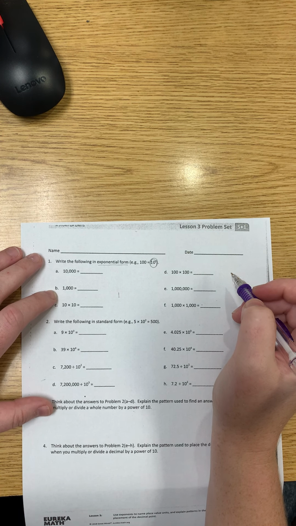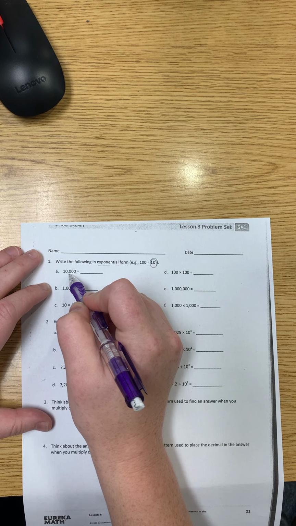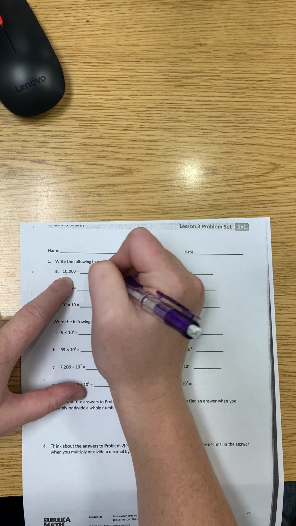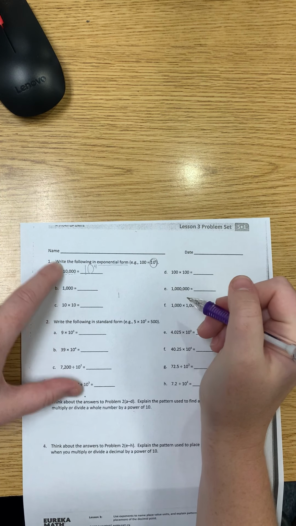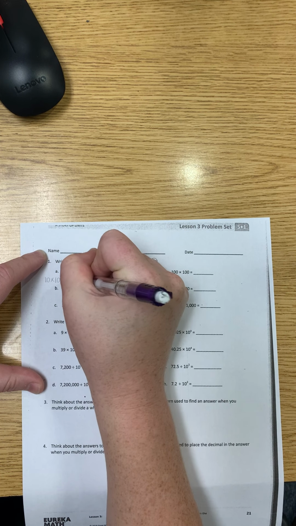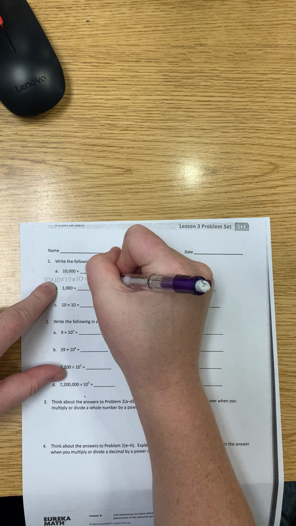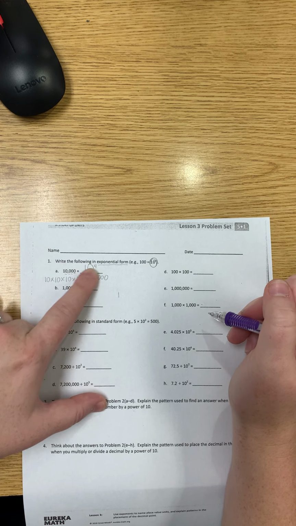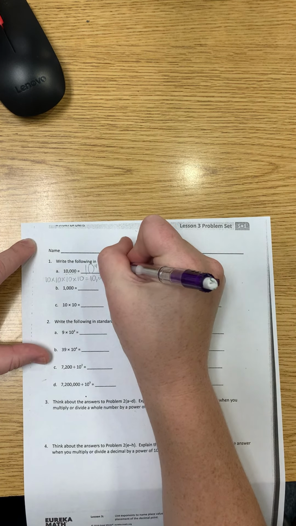So we said one way, according to our notes, is we can count the zeros. So I'm going to use that. 1, 2, 3, 4. There are 4 zeros in 10,000, so I'm going to assume that it is 10 to the 4th power, which means I did 10 times 10 times 10 times 10. If I were to multiply all that out, I would get the answer 10,000. I multiplied 10 4 times, 1, 2, 3, 4, and got the answer 10,000. So this one is correct.